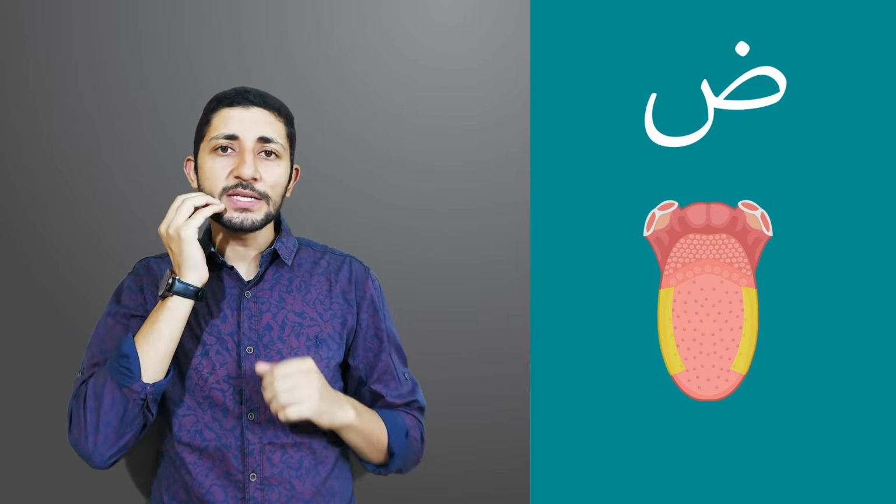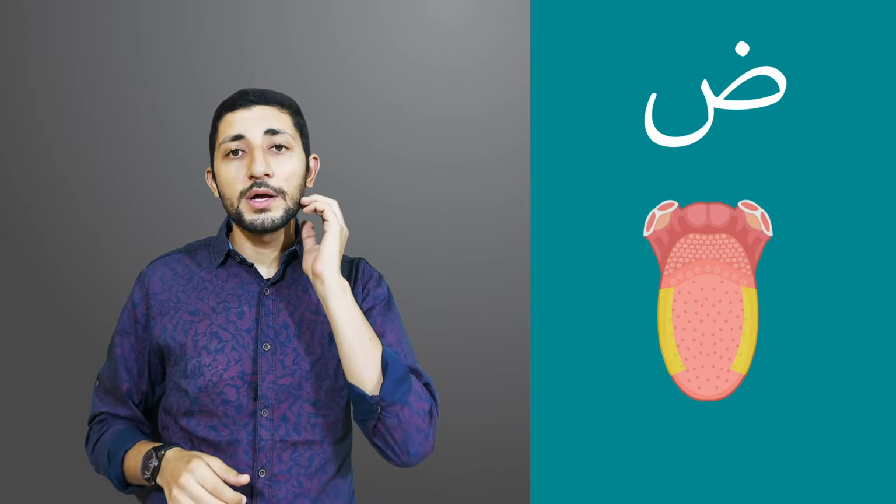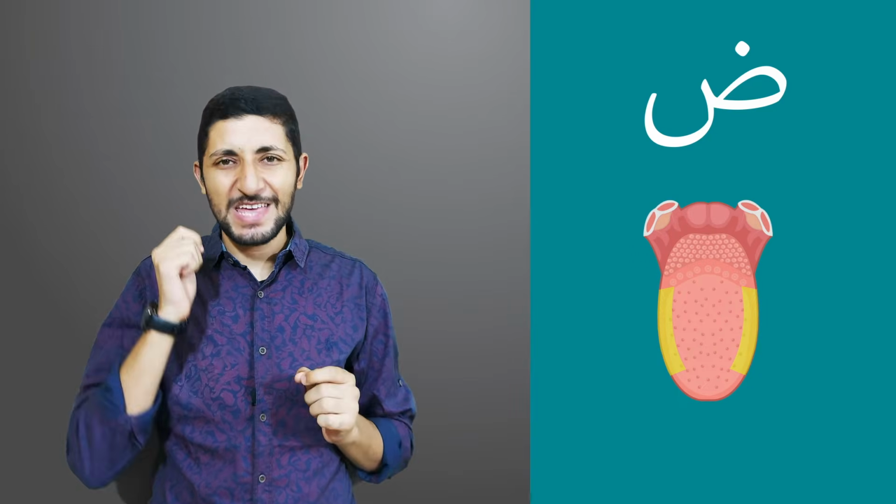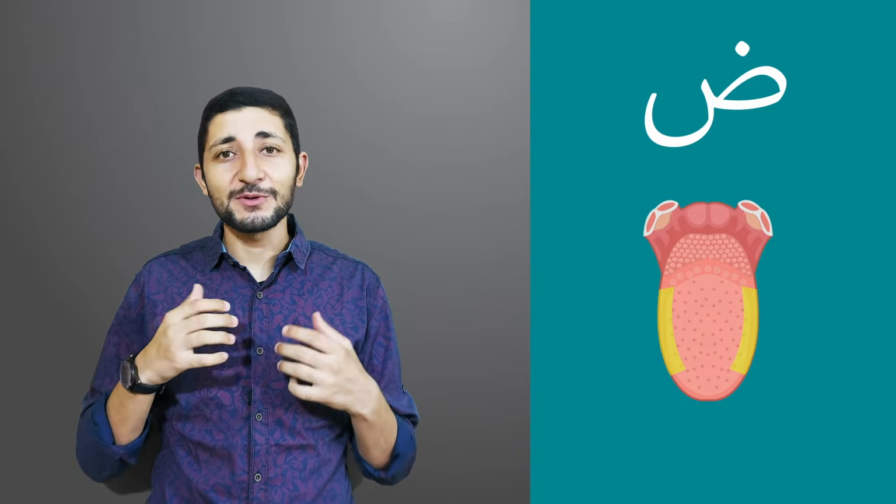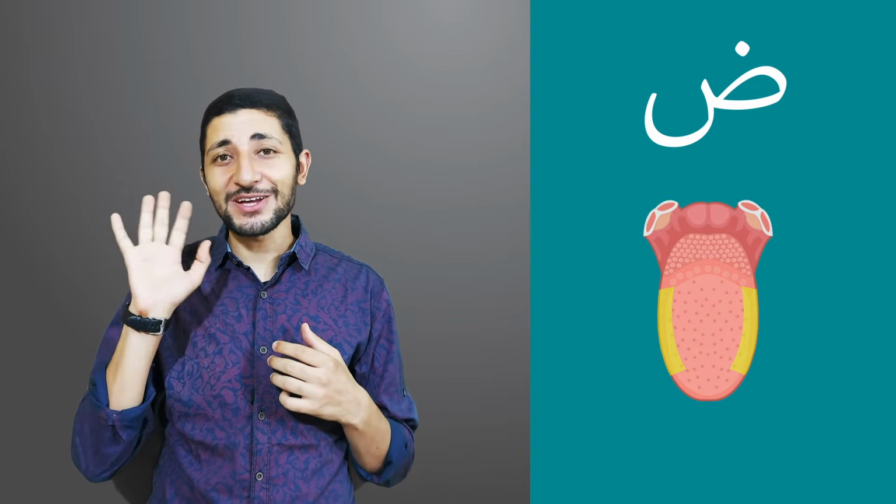Even the way of pronouncing this letter is very unique. So, how do we pronounce this unique sound? We will use the sides of the tongue. You either use the right side of your tongue or the left side, or you can use both of them at the same time if you can, but not all people can do that. So for me, I'm using the right side because I'm right-handed.